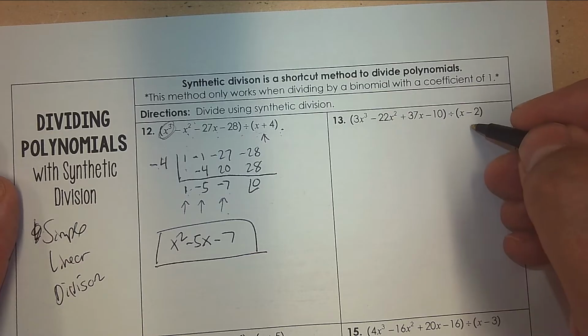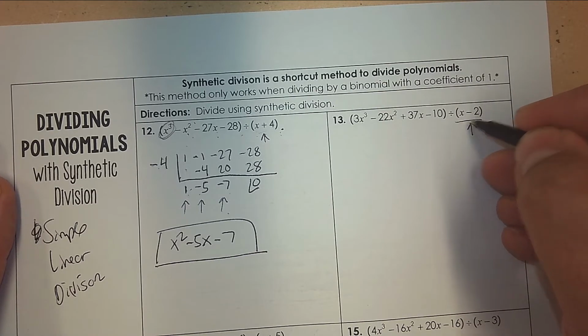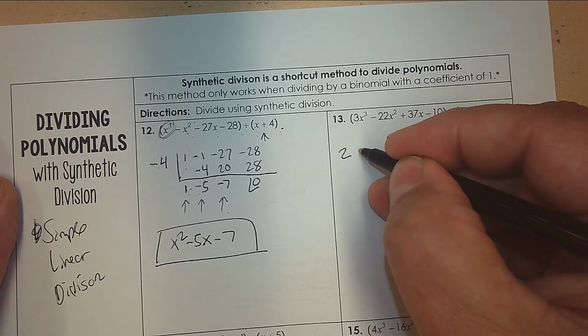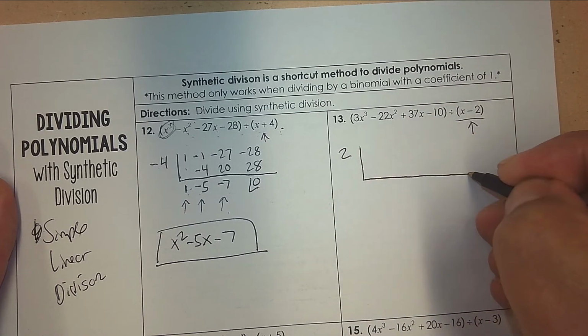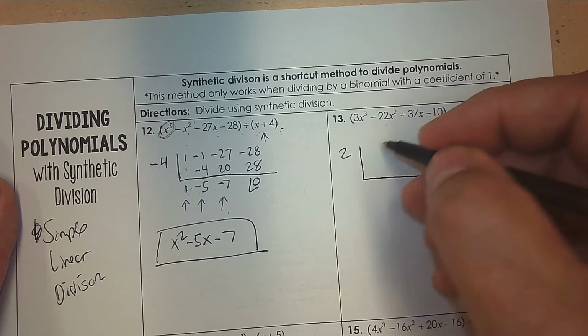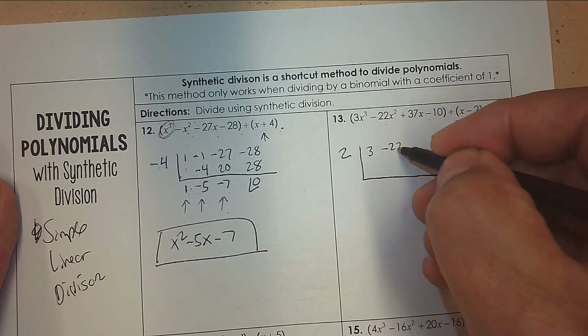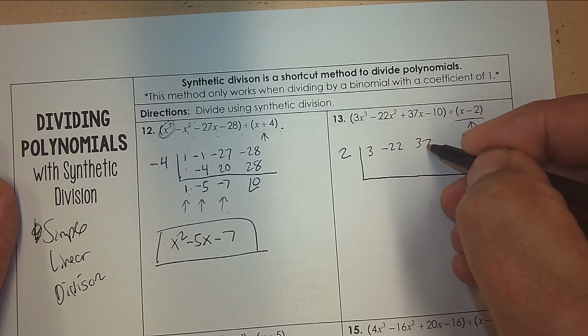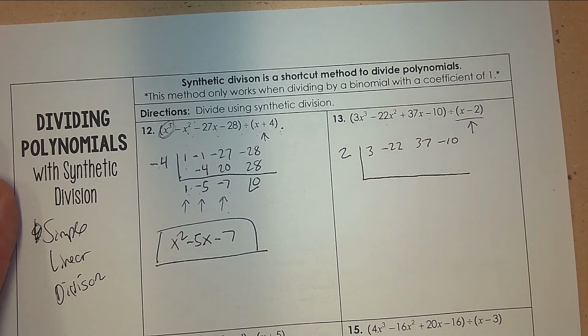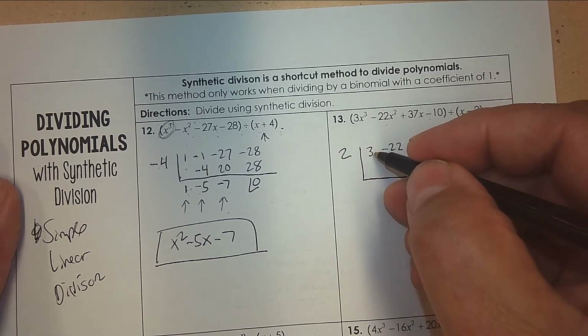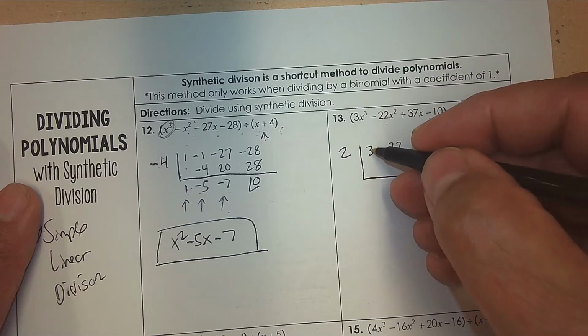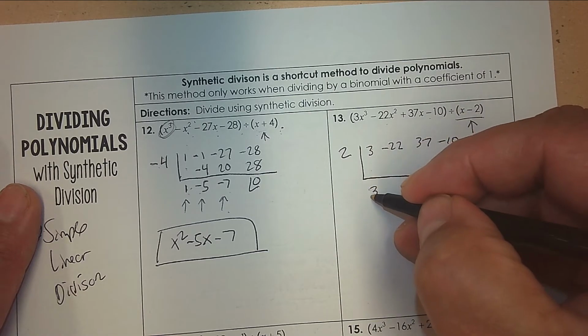So we're dividing by x subtract 2. So what's the 0 of this divisor? Positive 2. You draw a big L, and then we use only the coefficients, which are 3, negative 22, 37, and negative 10. So I'm going to add the column. So 3 plus nothing is 3. And then I'm going to multiply.